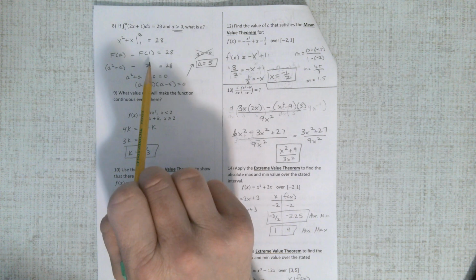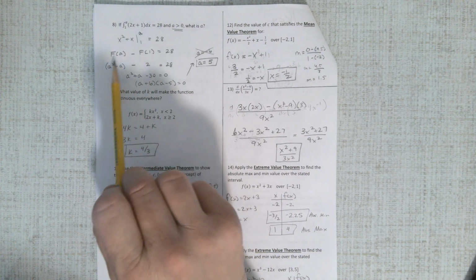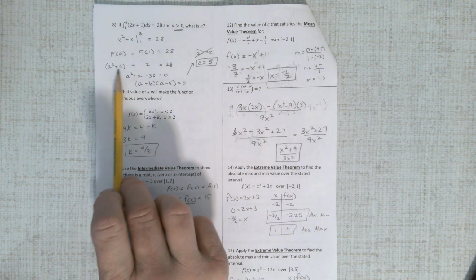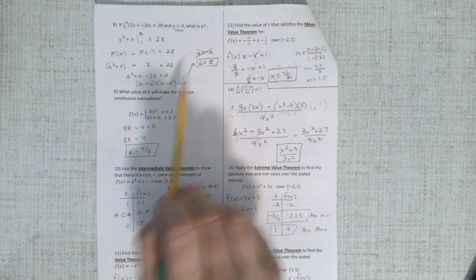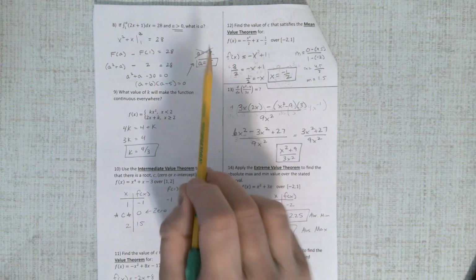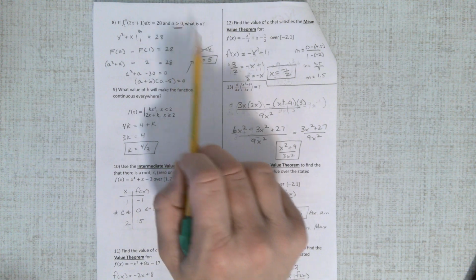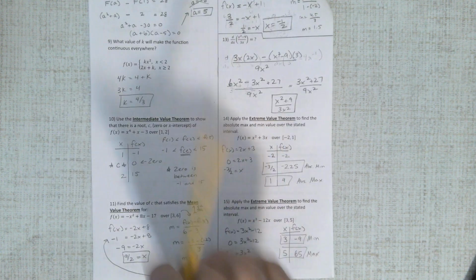Plugging in 1 gives you 2. Plugging in a gives you a squared plus a. Go ahead and solve that equation. The answers are negative 6 and 5, but a has to be positive. Cross out the negative 6.